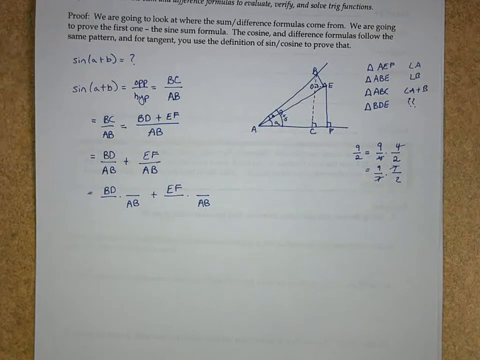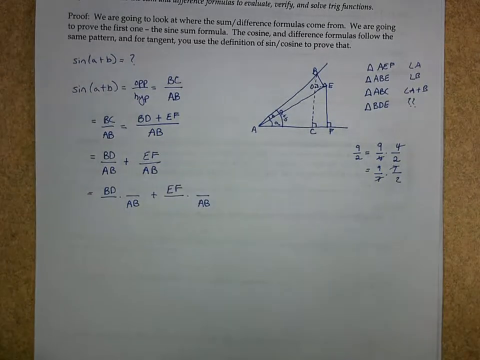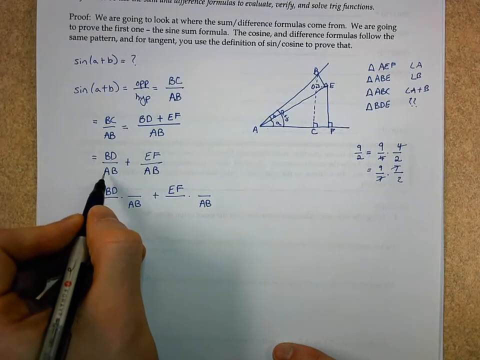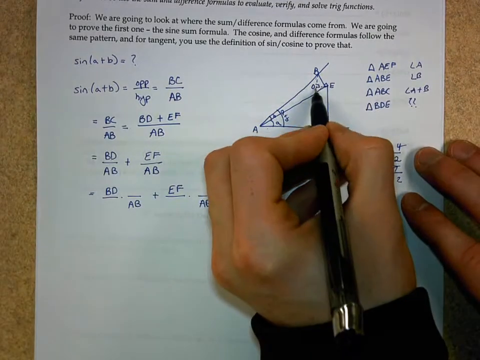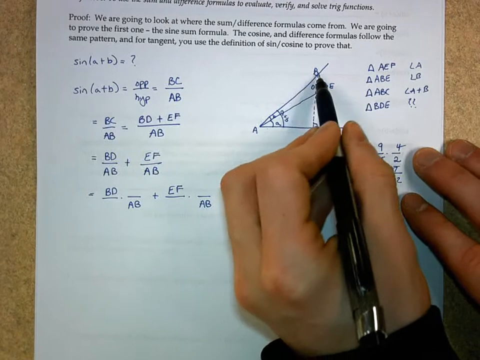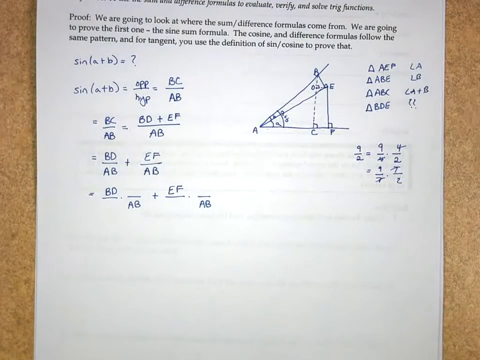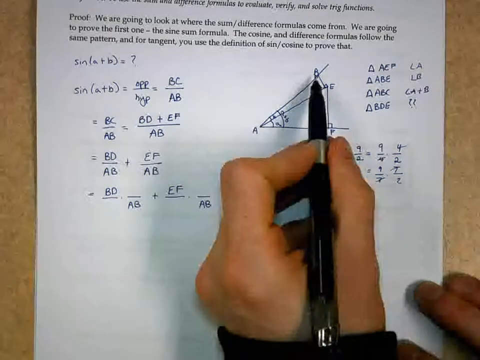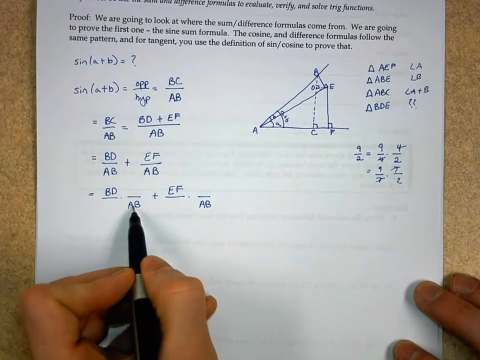What we're going to do is look at the triangles that make up each of these pieces. So right now, if I look at segment BD and segment AB, which side of a triangle is common between both of them? Side BD is a part of triangle BDE.